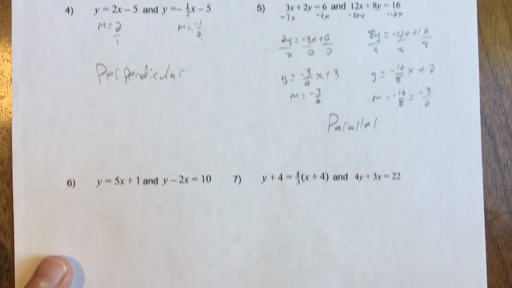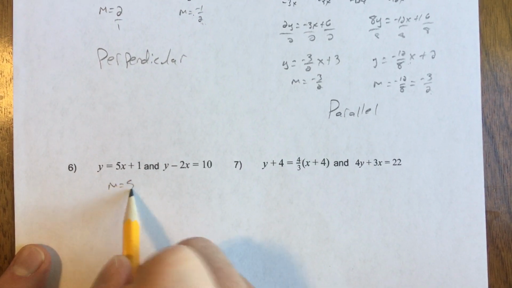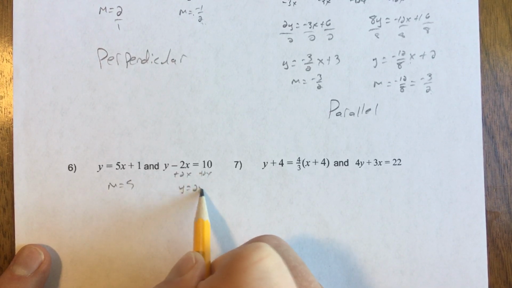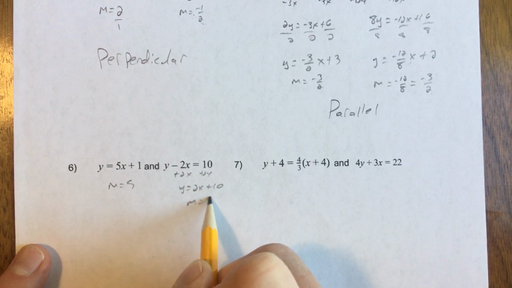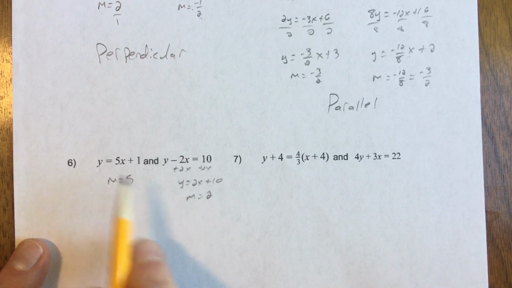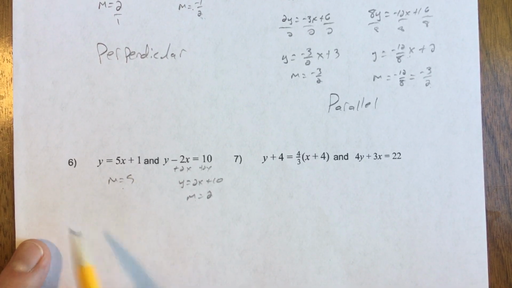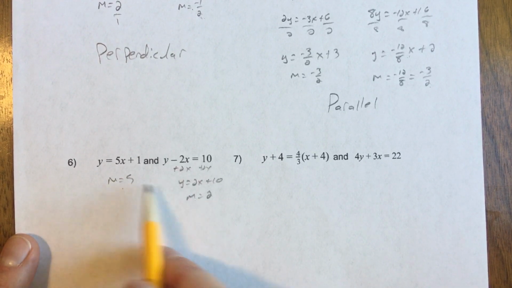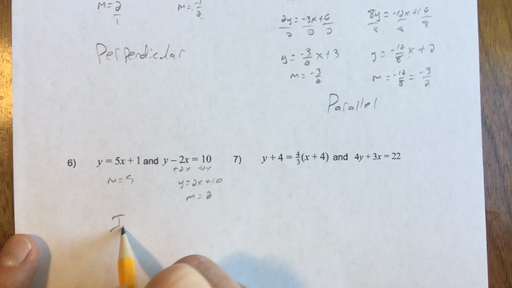For number 6, this one has a slope of 5. If we add 2x over, we get y equals 2x plus 10. This one has a slope of 2. Slope of 5, slope of 2. Not the same, so they're not parallel. You also can't flip one and change the sign to get the other. And so therefore these just intersect.